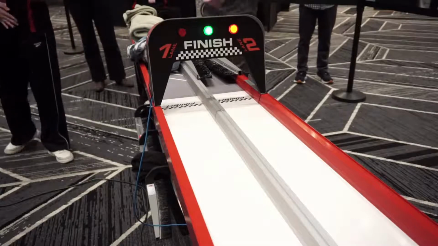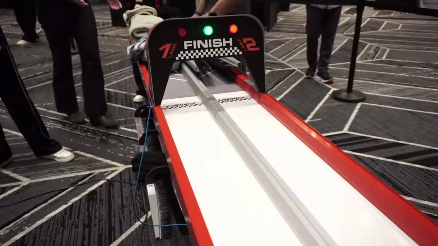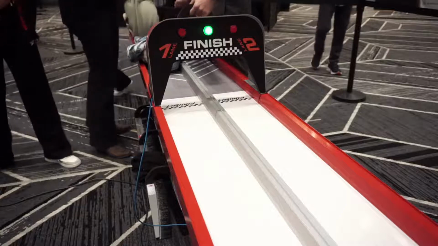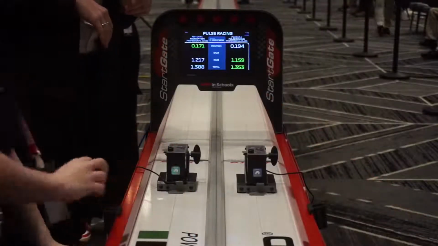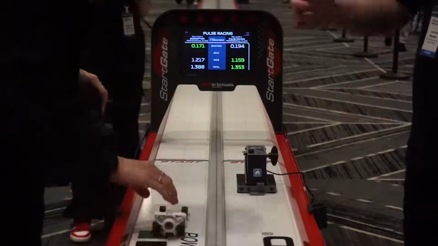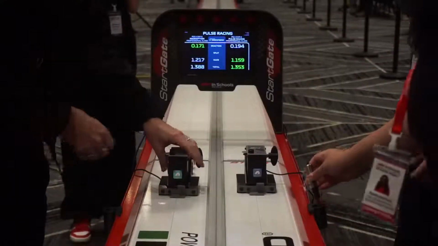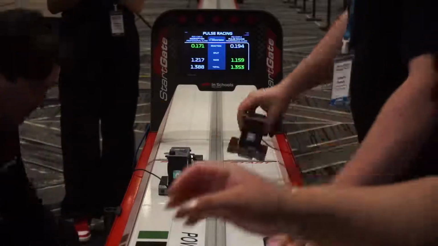Pulse Racing taking that speed, but is it so crazy close? Pulse with a 1.353 for the overall total fastest speed time compared to a 1.388. Pulse taking that first race out of 2.